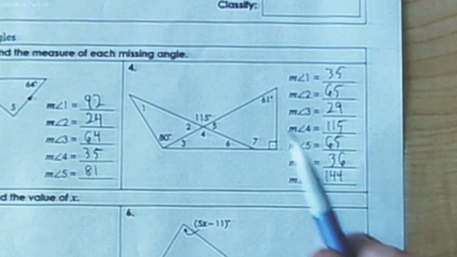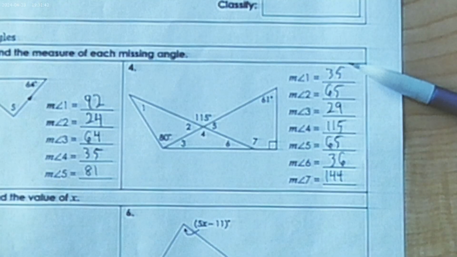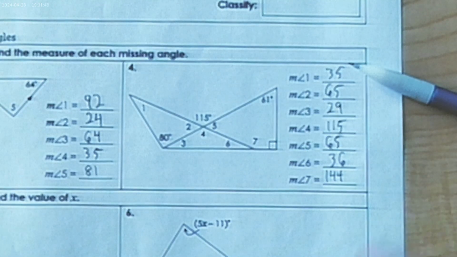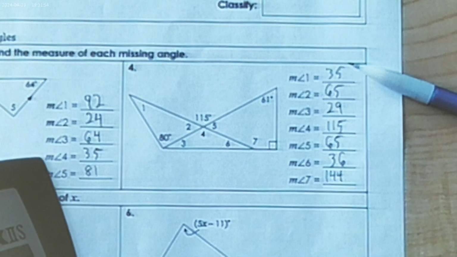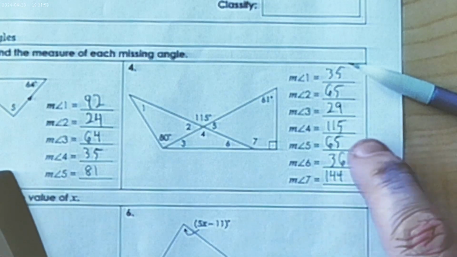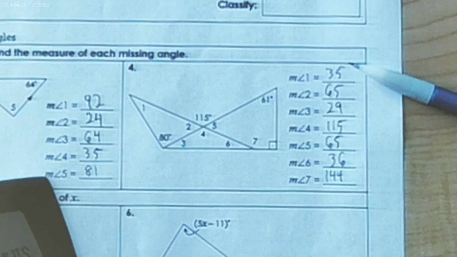So really, I should be able to go with 61 plus 5, which is 65, plus 7, which is 144, plus 90. Oops, missed a plus there. All right, so once again, 61 plus 65, which is angle 5, plus 144, plus 90.